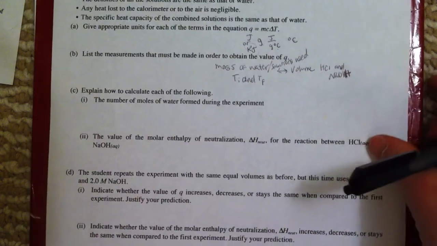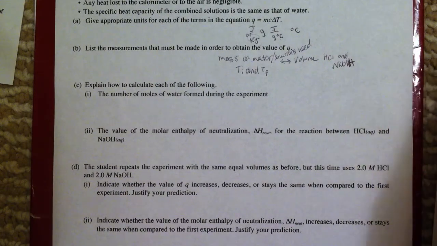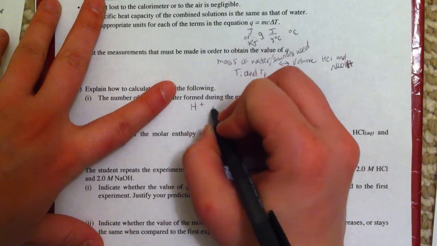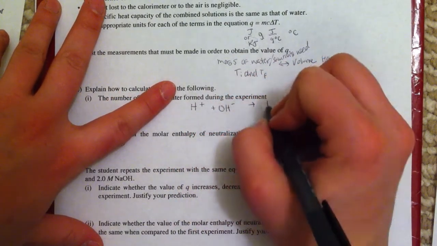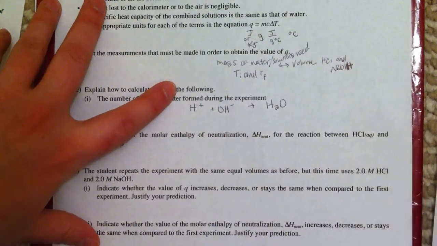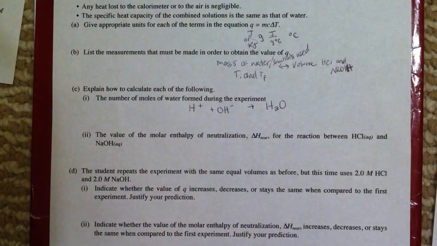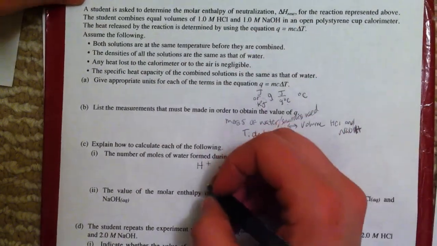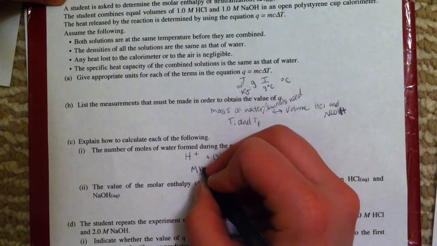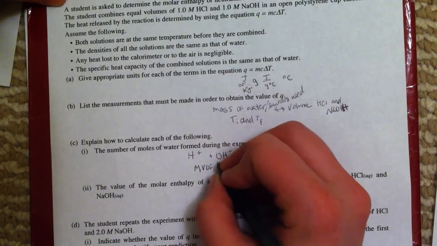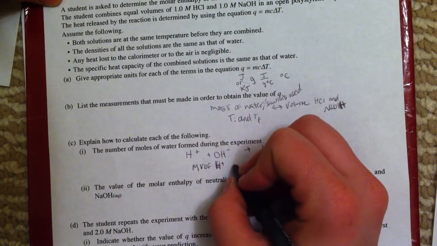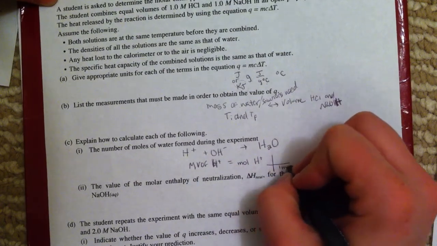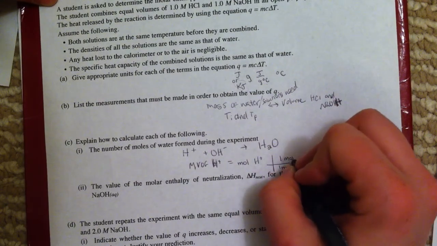Okay, so then we have to figure out how to calculate each of the following. The number of moles of water formed during the experiment. So what you needed to know was H plus and OH minus is going to make H2O. The confusing thing is they don't give us the volume. So you have to use the molarities, and you would say molarity times the volume of the H plus is going to give you moles of H plus. And then you could say 1 mole H plus for every 1 mole H2O.